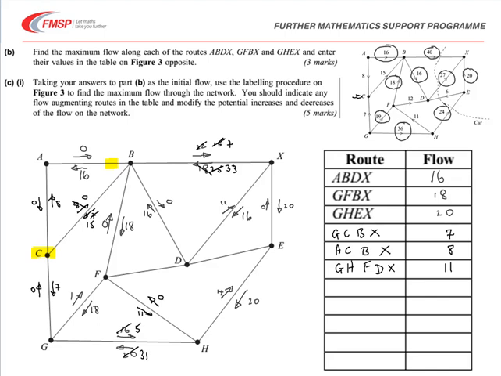From F to D it has a capacity of 12, so they've still got the potential of putting an extra 1 there, and then that 11 coming backwards. And finally we're going from D to X with a value of 11, so that will come down to 0, no increase possible, and 27 there. So there's another route which has been saturated.